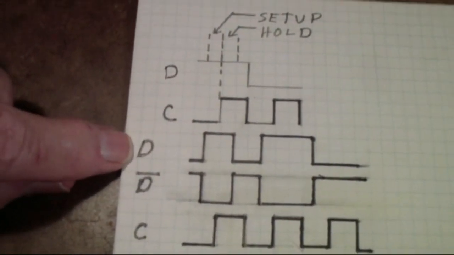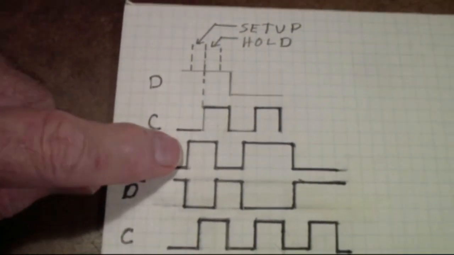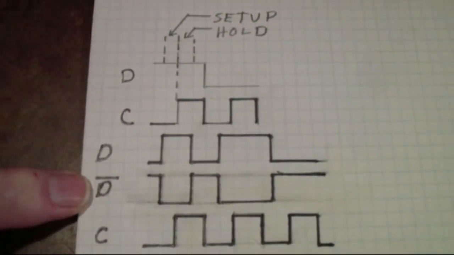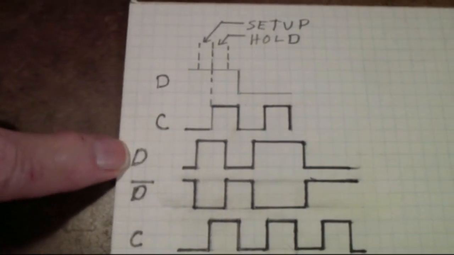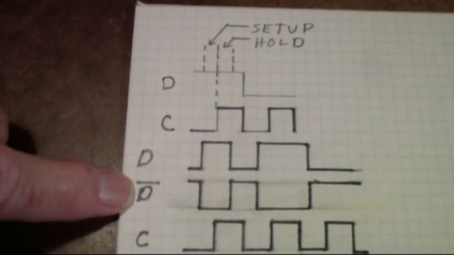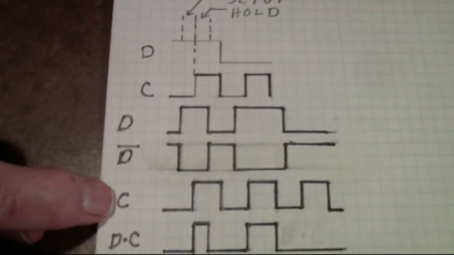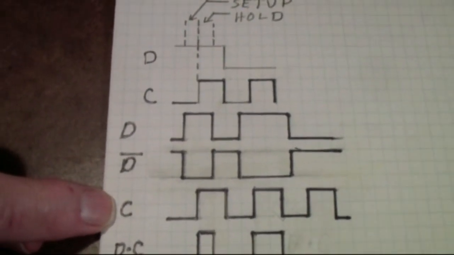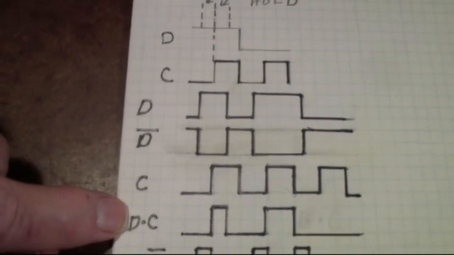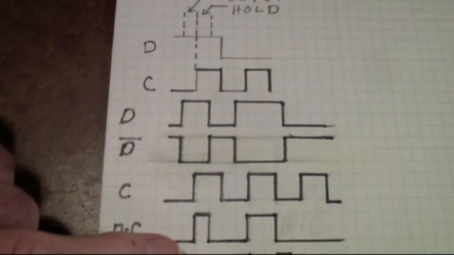So down here I have repeated the D signal, that is a data signal, just an arbitrary wave shape. Here is the D inverted, which is simply, if you have this on, say, channel 1 of the oscilloscope, and you invert channel 1, this is the signal that you'll see. And then down here is the clock signal, and for example, if this is on channel 2 of the oscilloscope, then this is the D signal ANDed with the C signal, which you can AND in either of the scopes.